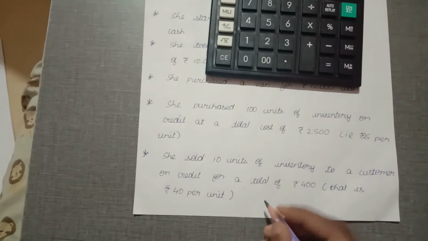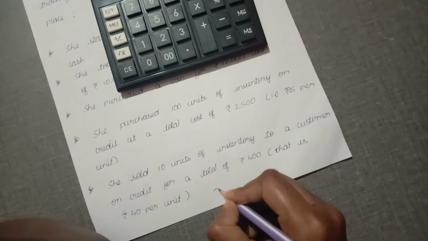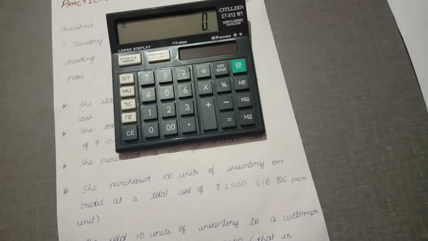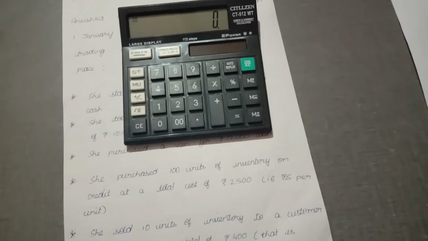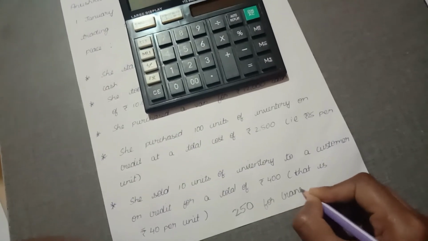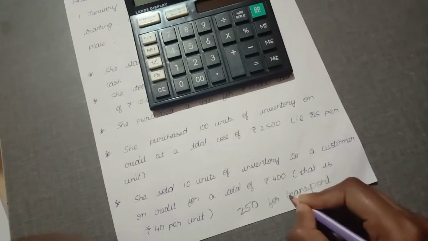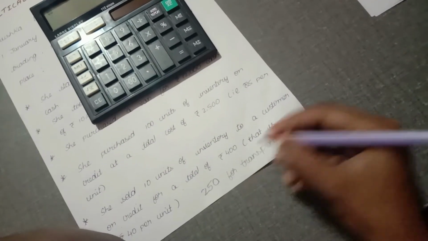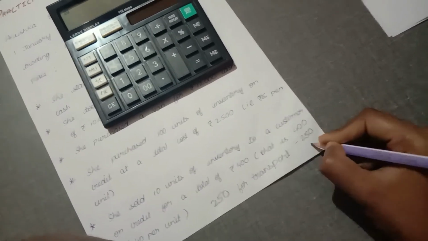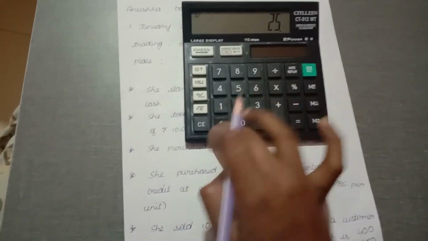For transportation purposes, they have already paid 250. So we have to deduct it. 400 minus 250, that is 150.